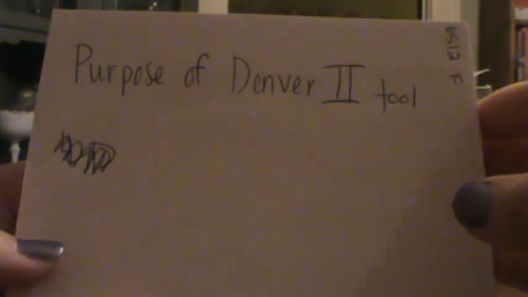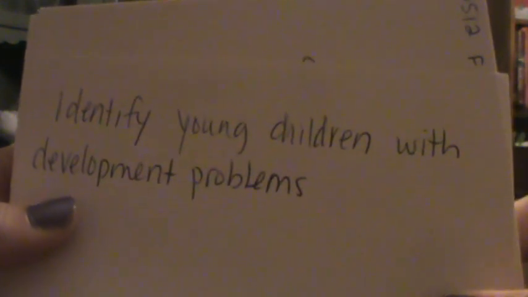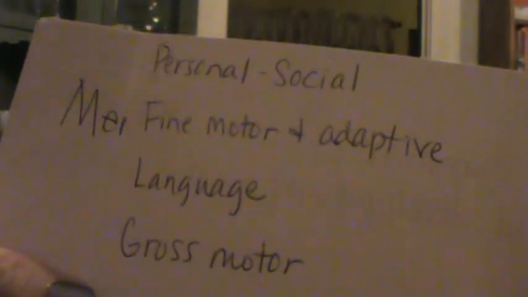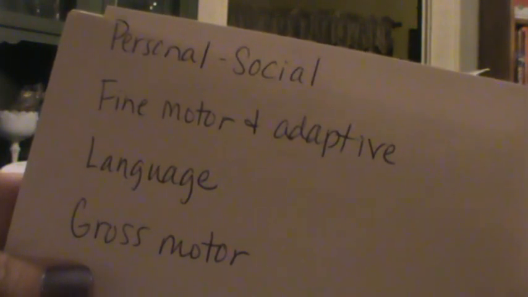What is the purpose of the Denver 2 tool? This tool identifies young children with developmental disabilities. The 4 domains of child development are personal and social, fine motor and adaptive, language, and gross motor.